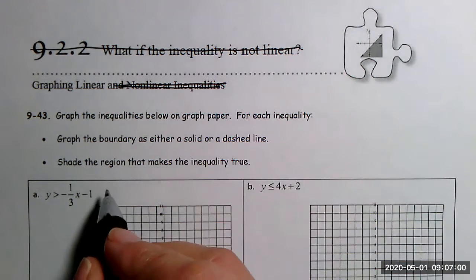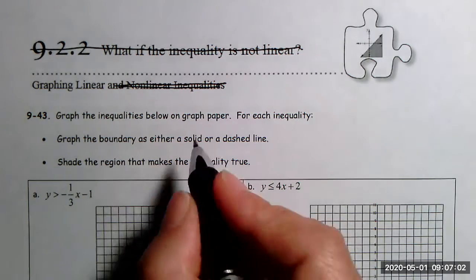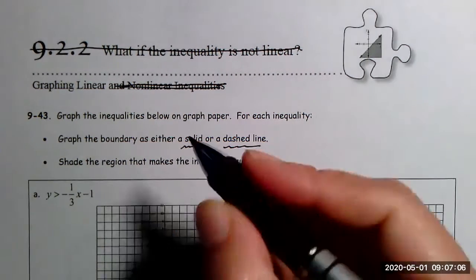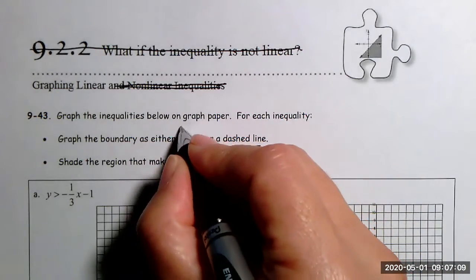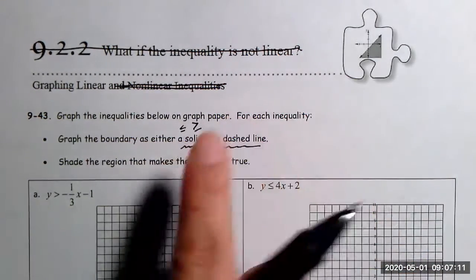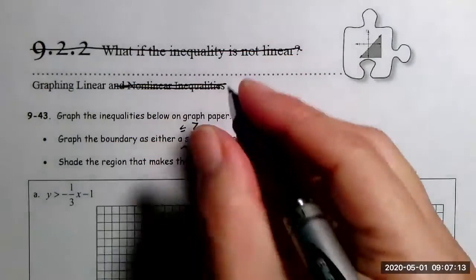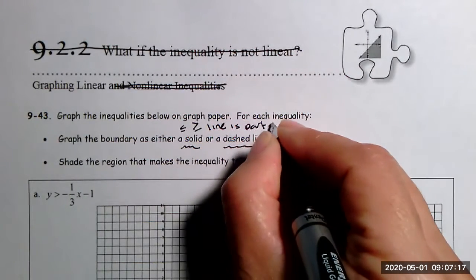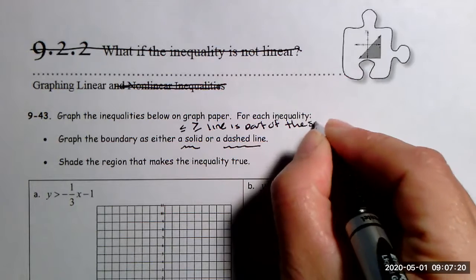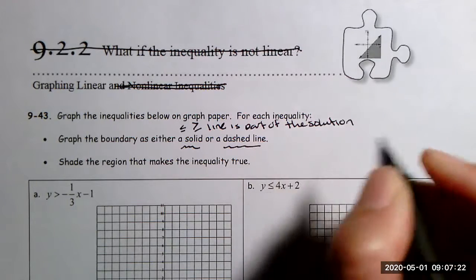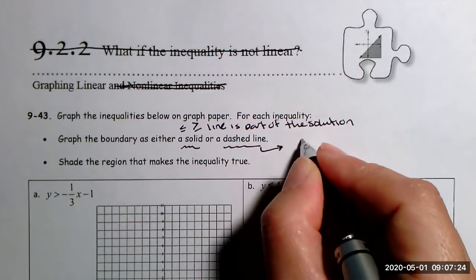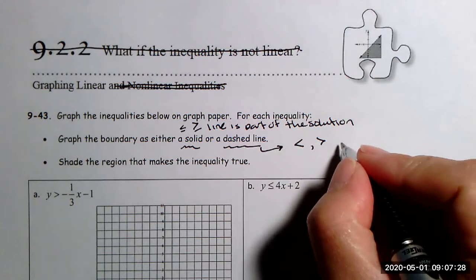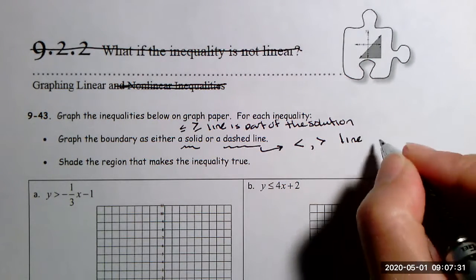We need to be able to graph it, and then decide whether the line is solid or dashed. It's solid if it's less than or equal to or greater than or equal to, because that means the line is part of the solution. That's why we make it solid. It's dashed if we have something less than or greater than. That means the line is not part of the solution.